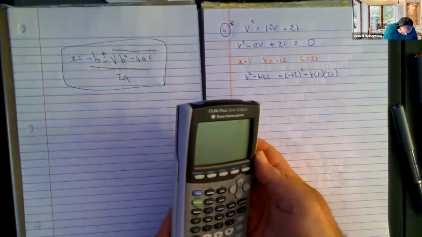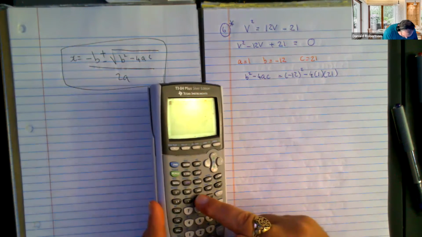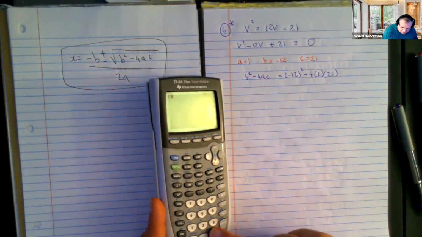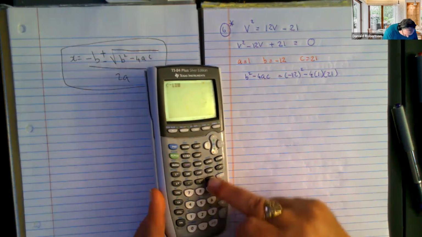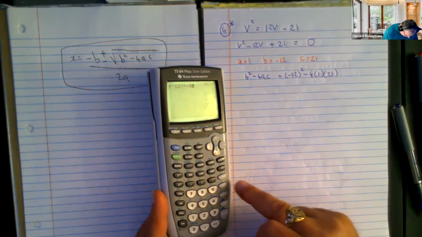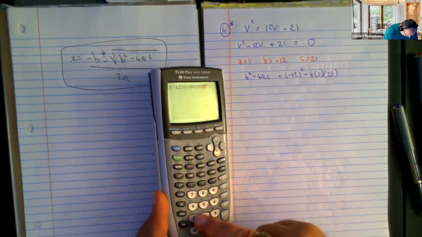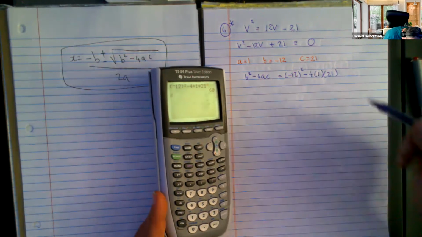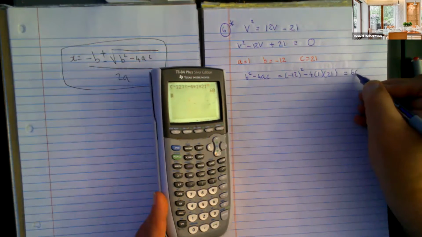If you want to see that on the calculator, put a bracket around it, the negative button, which is down here, negative 12, close the brackets, squared. Subtract 4 times 1 times 21, and the answer I got here is 60.